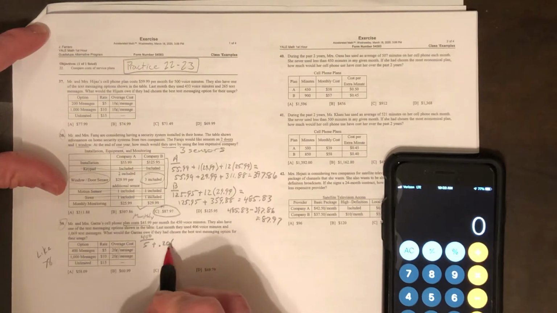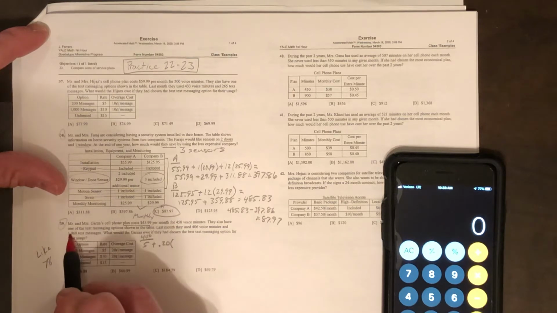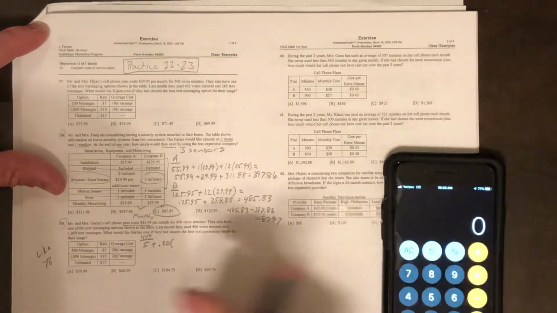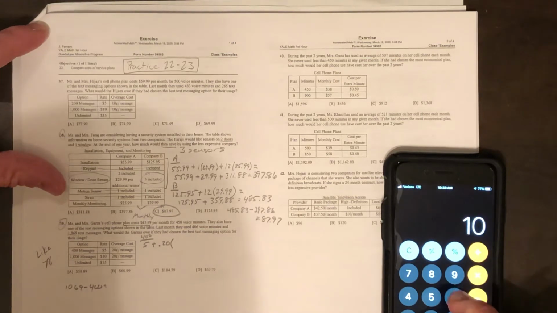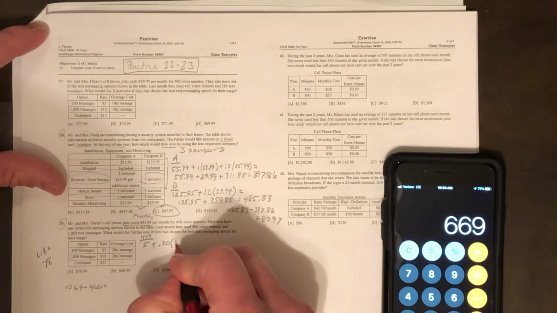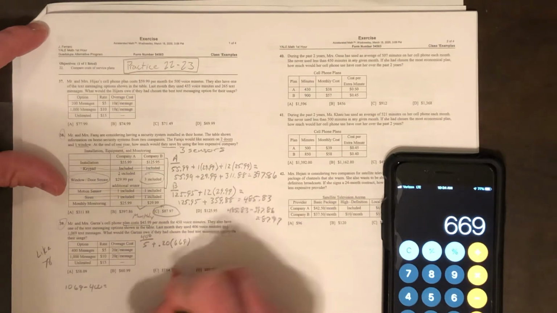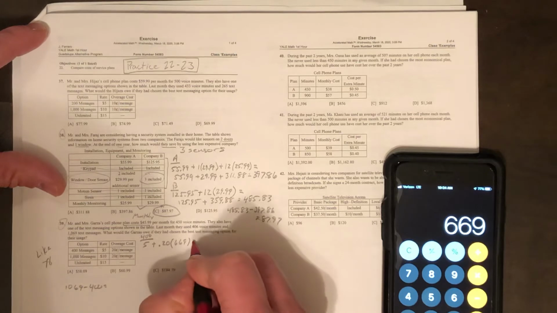Now, messages they go over, they use an average of this, 1,069. They only get 400 in this option. So we would take 1,069 minus 400. And that means they did 669 texts over their limit.